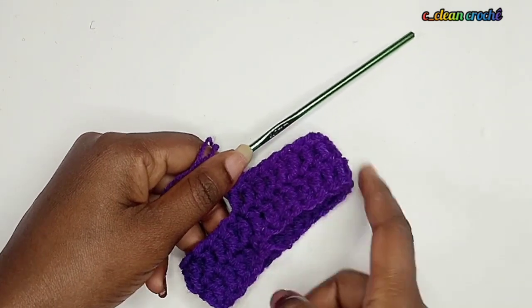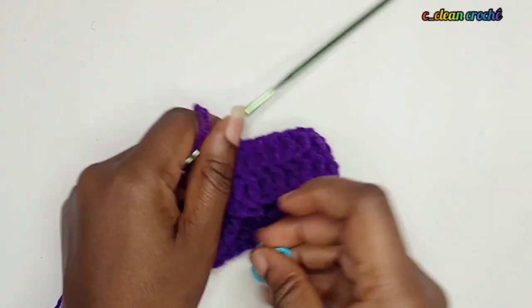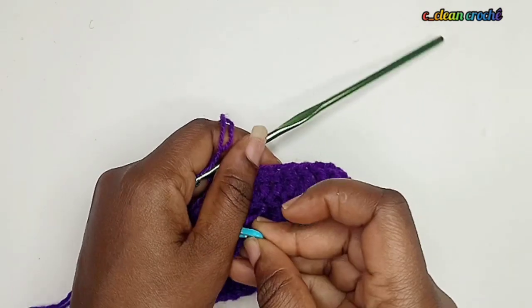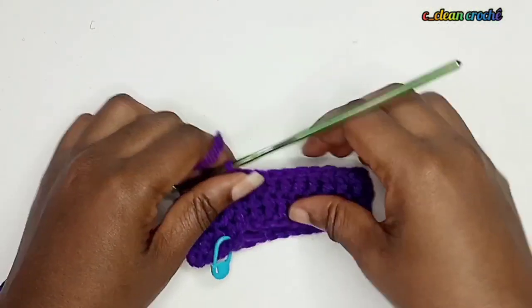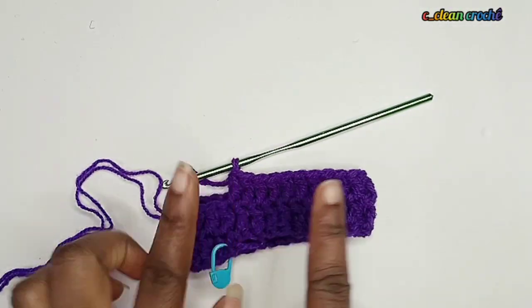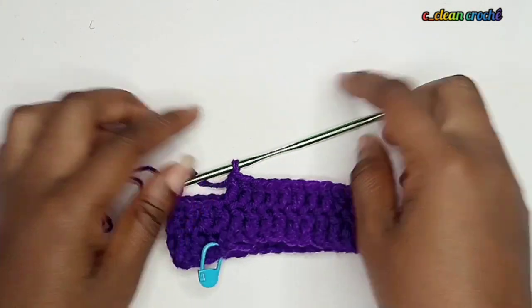After making one double crochet two times, let's put our indicator there. One double crochet two times in each of the stitch holes, you should be getting something like this. So let's say this is the waist part of the individual.